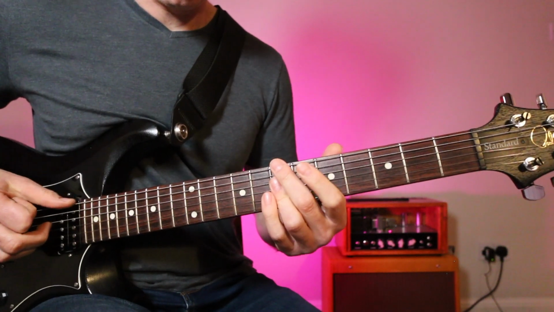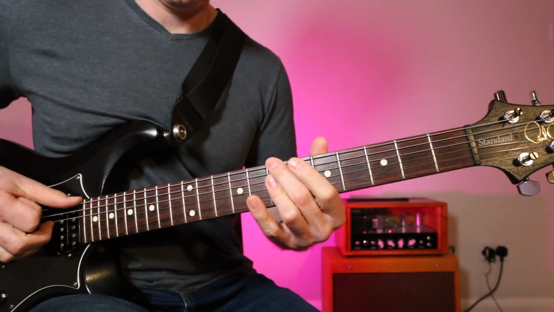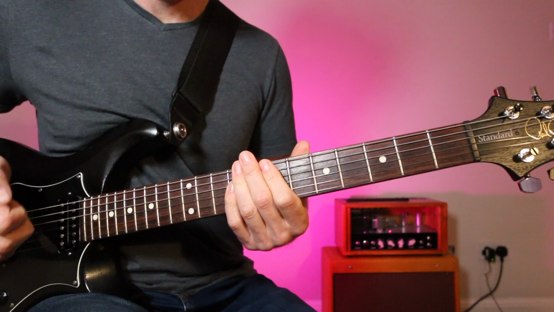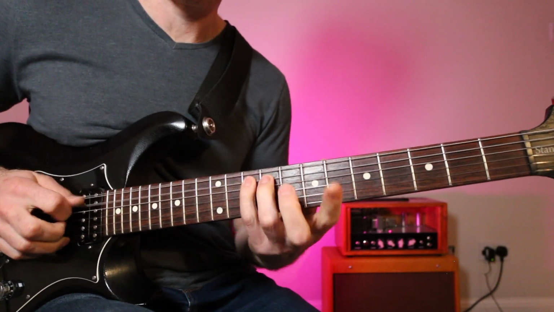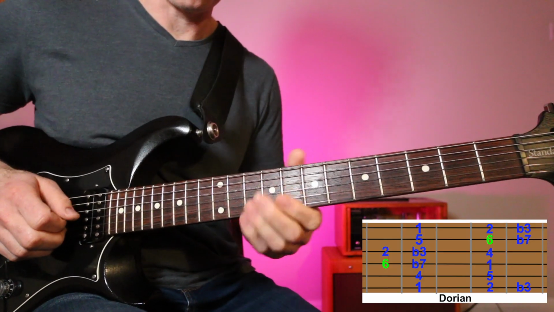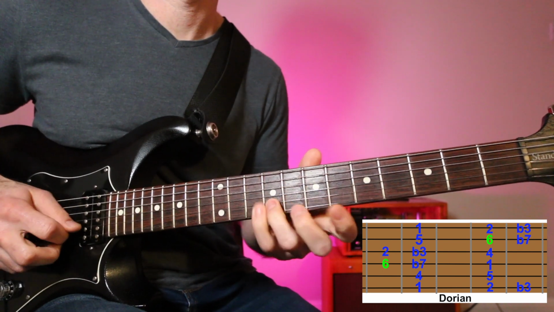If I put that in my looper here, it's not going to sound right if I play natural minor because it will clash when I play this note. So I'm going to raise that note and I'm going to play Dorian. There it is.